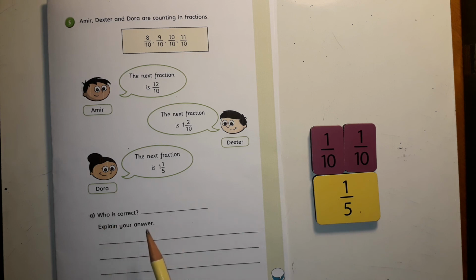Explain your answer. And the clue that I'm going to give you here is that remember that 2/10 is the same as 1/5. Okay, alright, and that's a big clue.